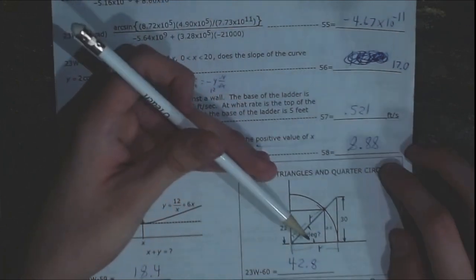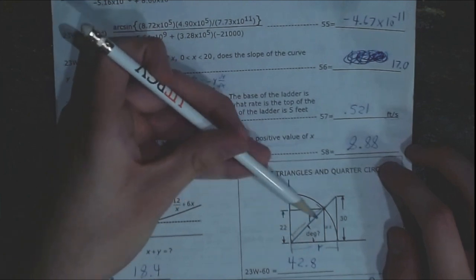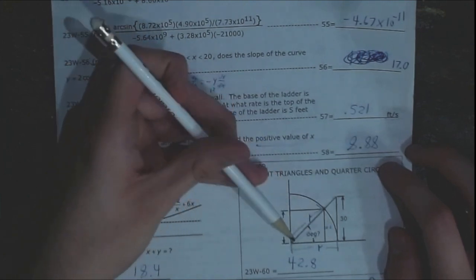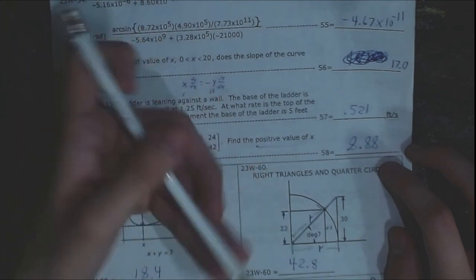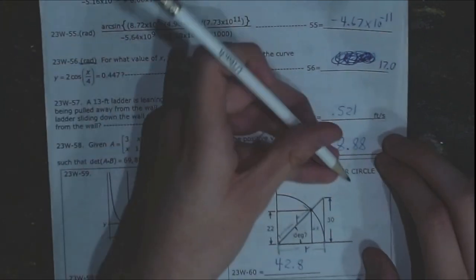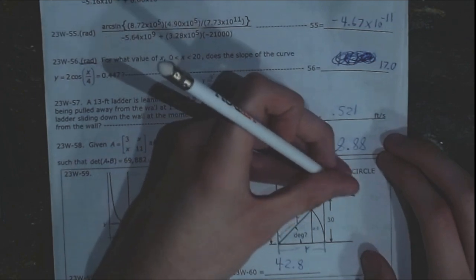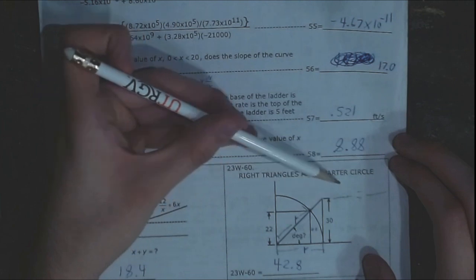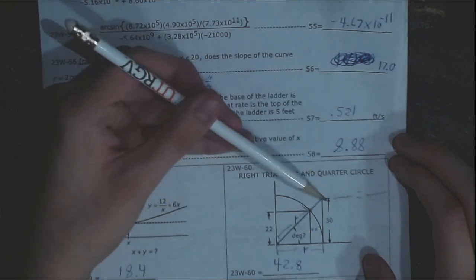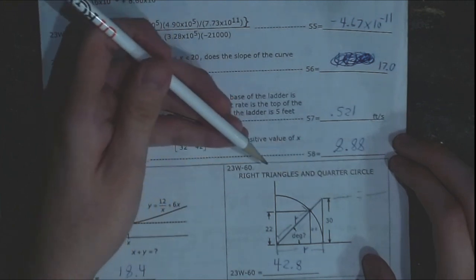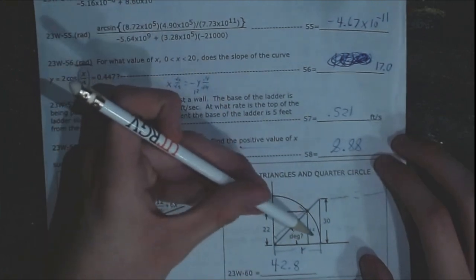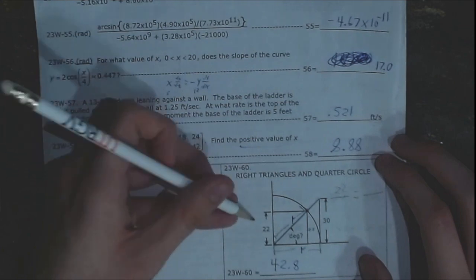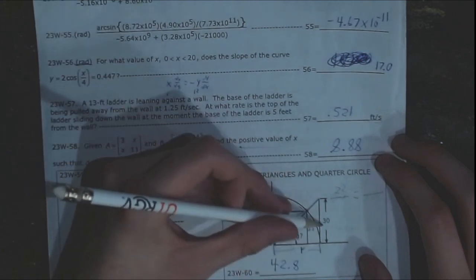So how can I write a proportion? Well, I see there's this triangle right here and this bigger triangle right here. I have similar triangles, I can make a proportion. So the proportion now is the proportion of the heights to their bases. Okay, so I know that the height of the small triangle is 22, as shown here, and the height of this big triangle is 30.